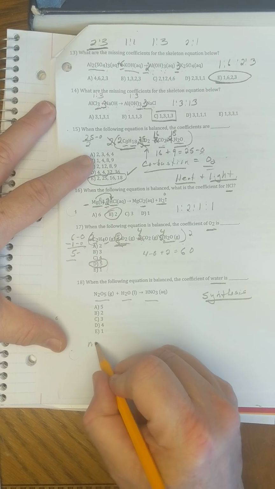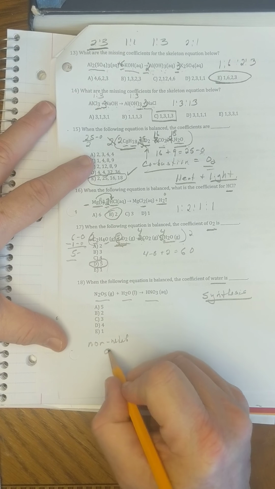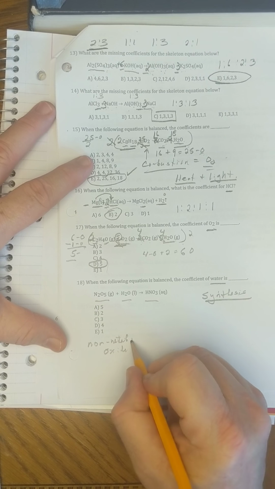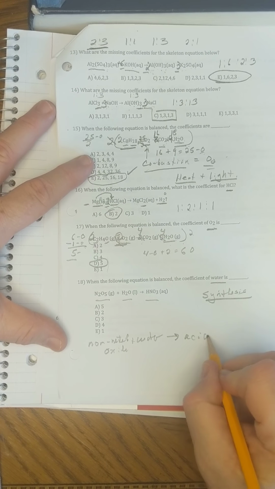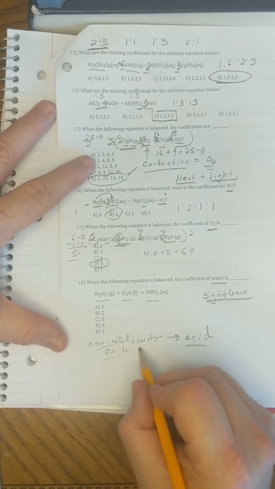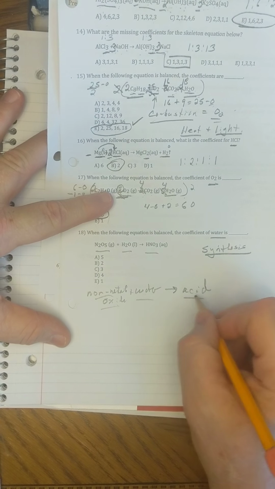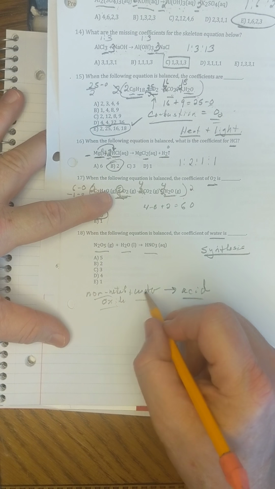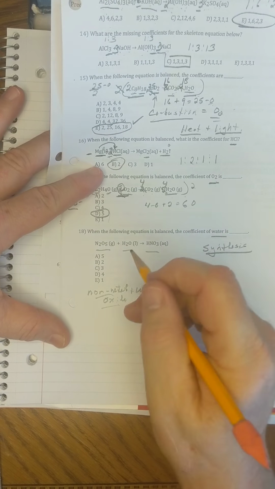We see nonmetal oxide plus water yields an acid. So that's a characteristic equation. Non-metal oxide plus water always makes acids. Metal oxide plus water would have made a base. Okay, well, let's just balance it.